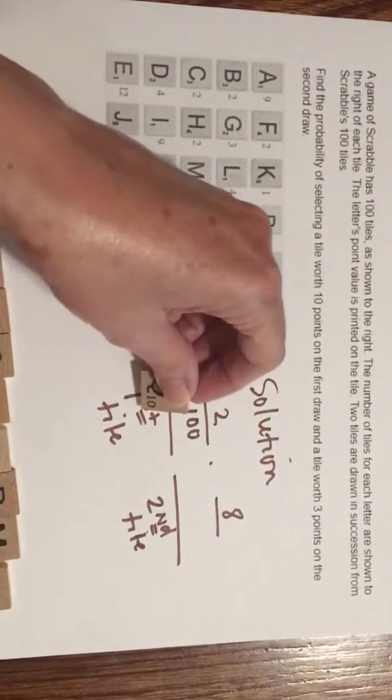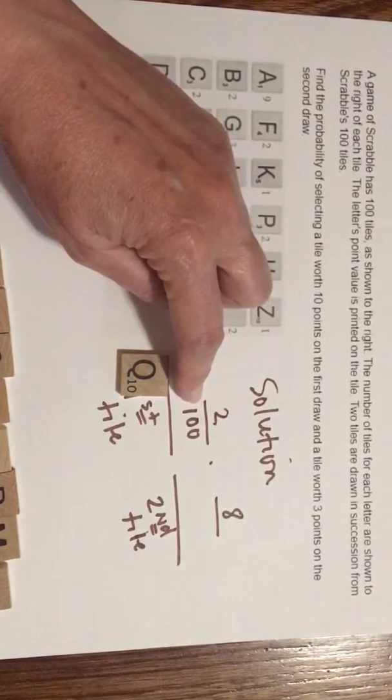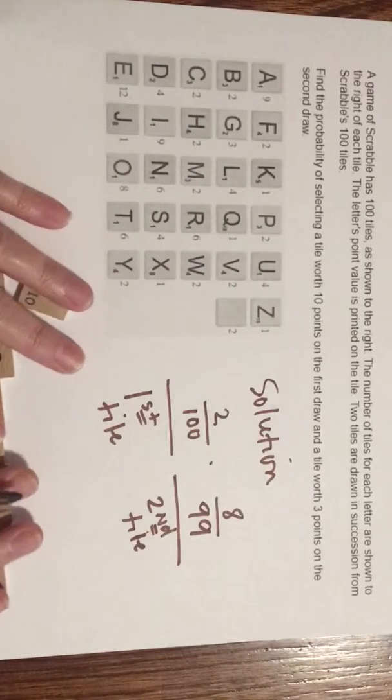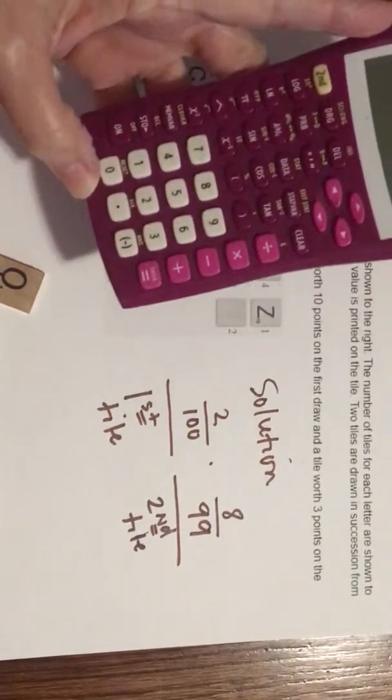Now we already pulled out one worth 10 points. I have to subtract that from 100, so there were 99 left to pick from. To find this answer, I'm going to multiply 2 over 100 times 8 over 99.